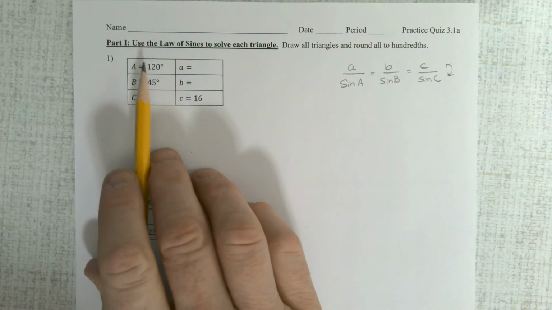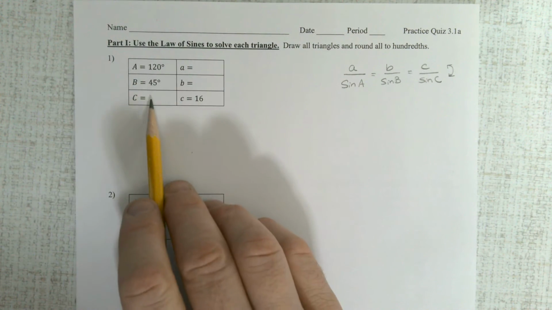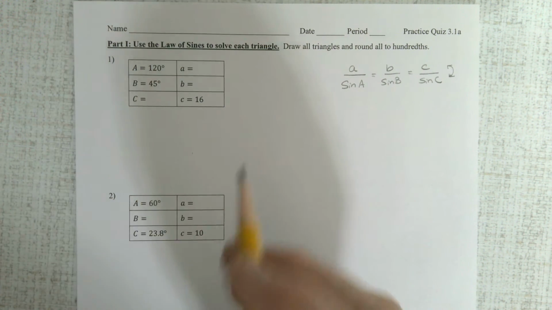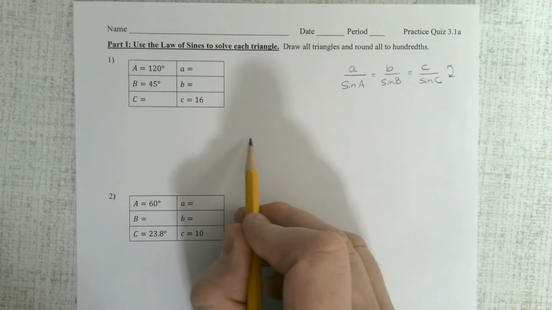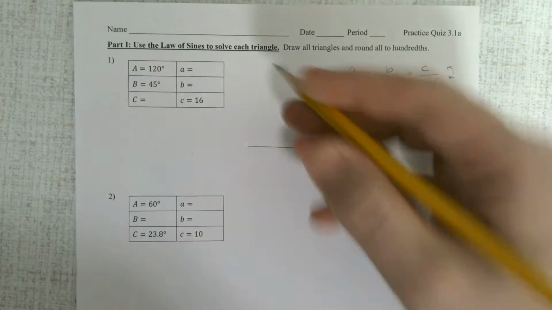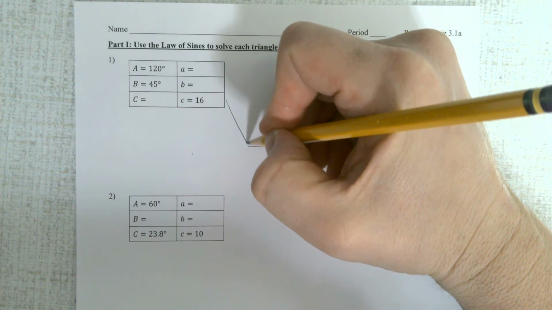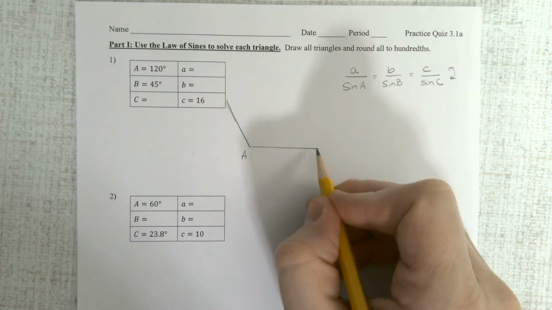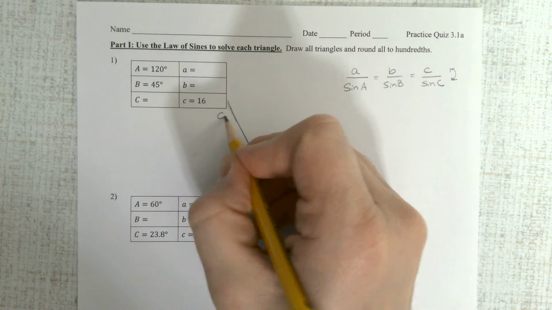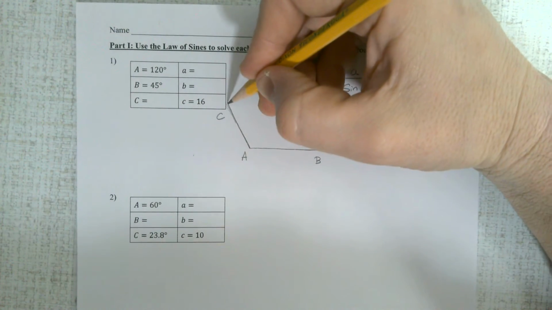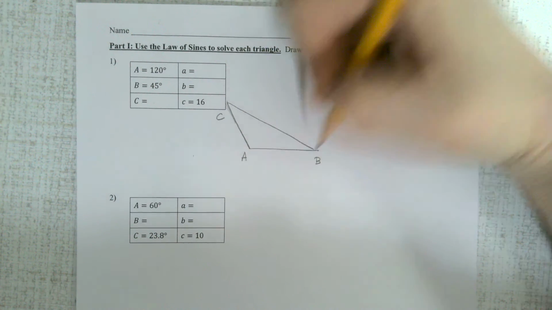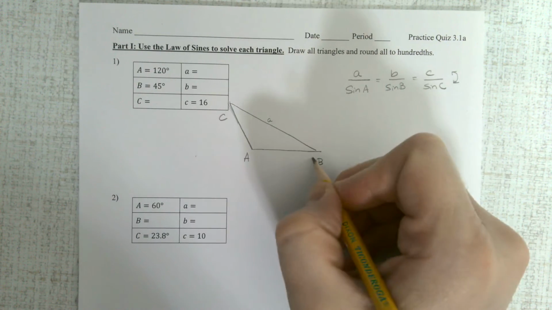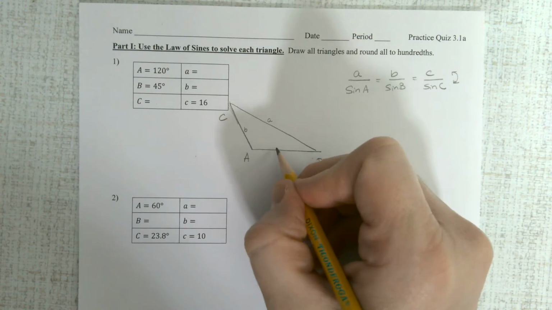Alright, so here we go. We have this triangle and we want to find the missing angles and the two missing sides. Well, first thing we want to do is draw this as best we can to scale. So we have an angle of 120, and a 120 degree angle looks something like this here, and we'll call that angle A, and we'll put angle B somewhere out here and C somewhere out there. And there's only one triangle that can be made, and it's right there. Across from A is a, and across from B is b, and across from C is c.